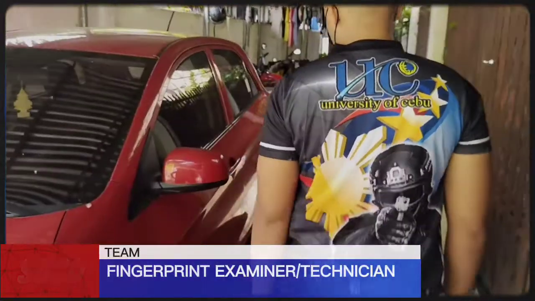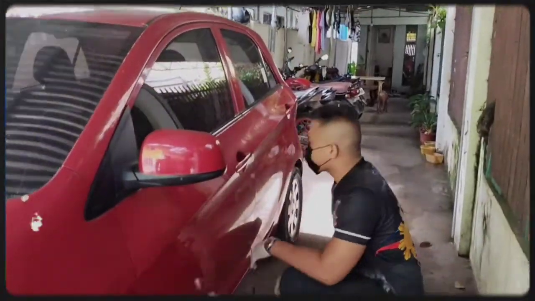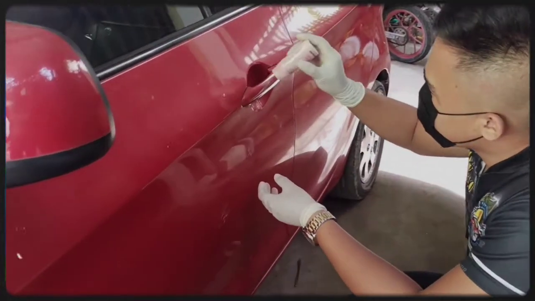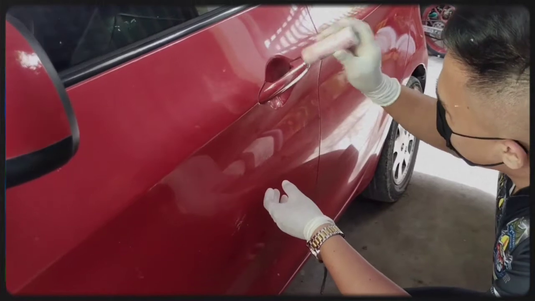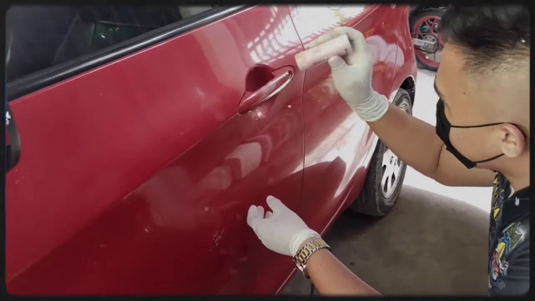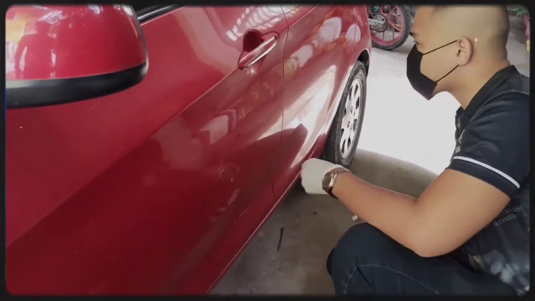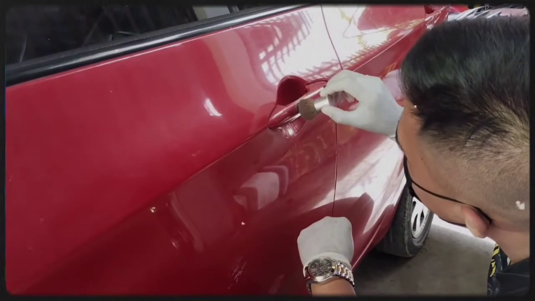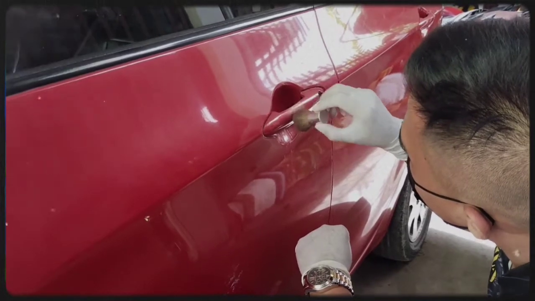A fingerprint examiner is needed to testify in court as an expert witness on fingerprint identification. A fingerprint examiner may be needed to acquire ink prints from people in court and compare them to already acquired ink prints in order to enable identification.